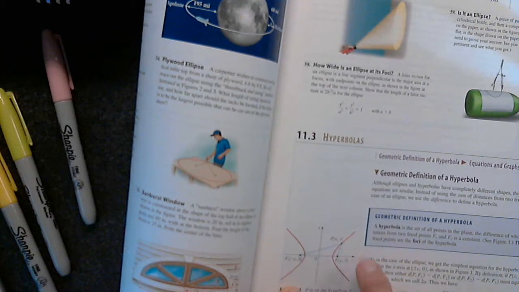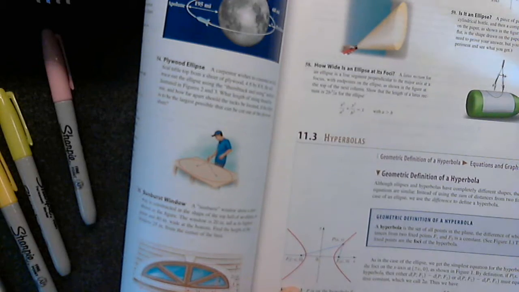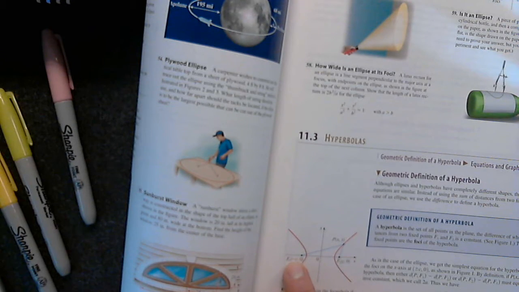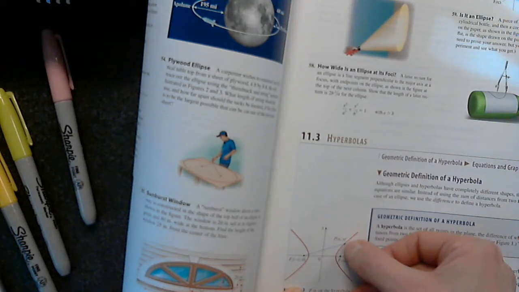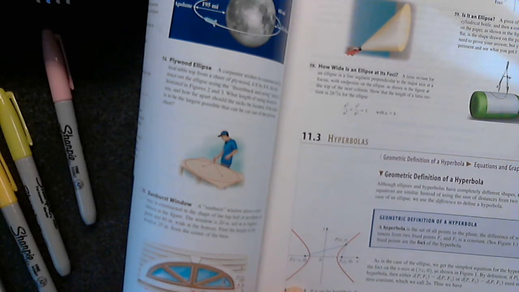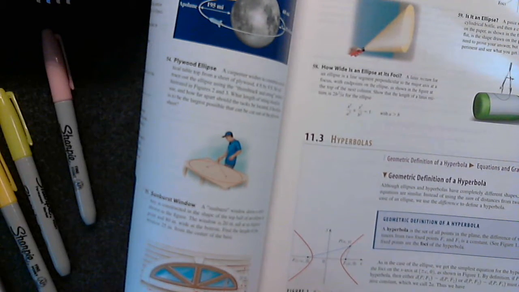So this time, any point on the hyperbola has the distance between the furthest away focus minus the distance between itself and the closest focus, the same or constant for any point anywhere on the hyperbola.